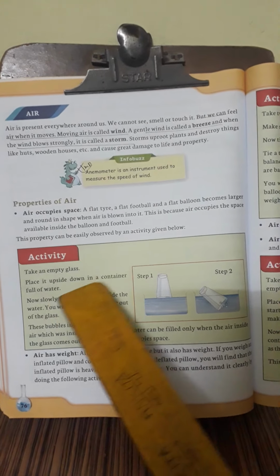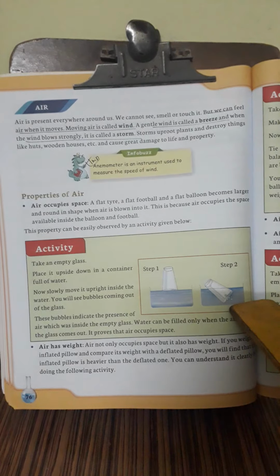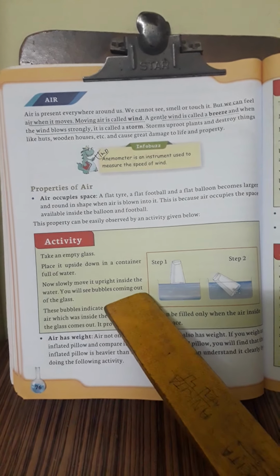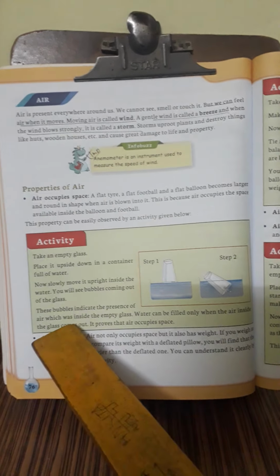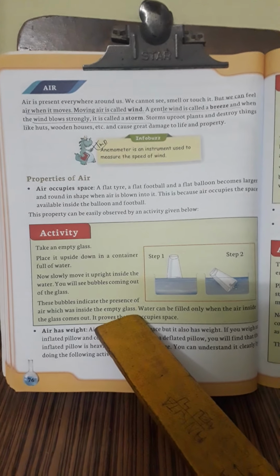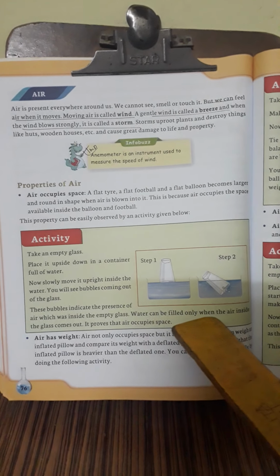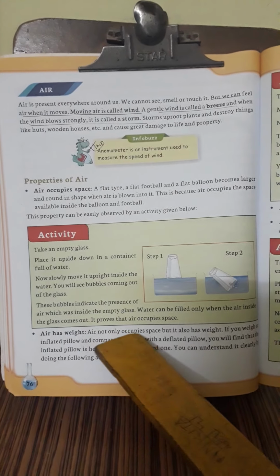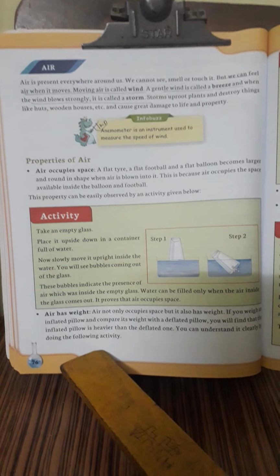Take an empty glass and place it upside down in a container of water. Now slowly move it upright inside the water. You will see small bubbles coming out. Have you ever done it? These bubbles indicate the presence of air which was inside the empty glass. Water can be filled only when the air inside the glass comes out. It proves that air occupies space.